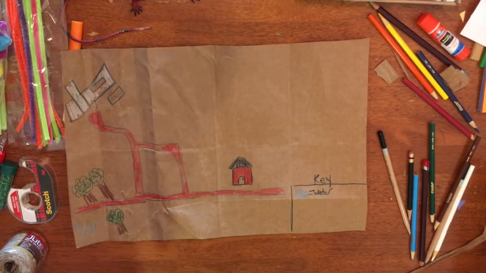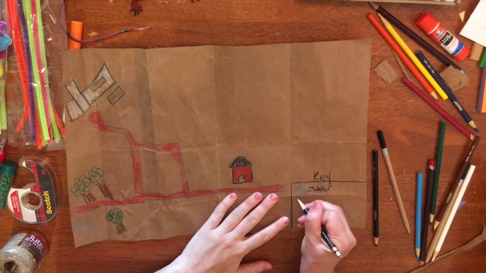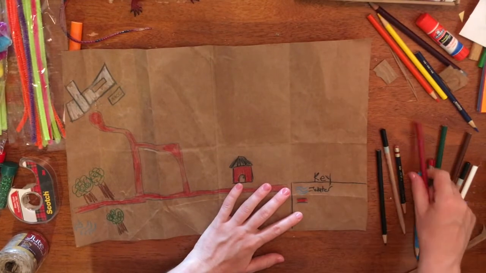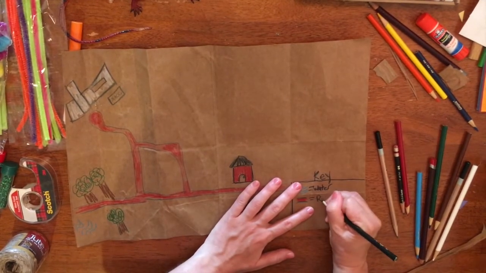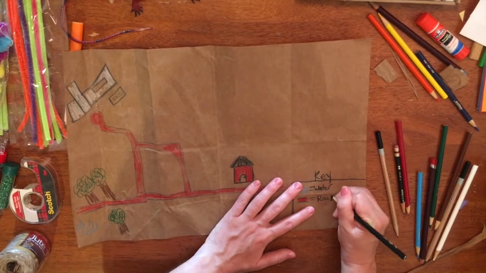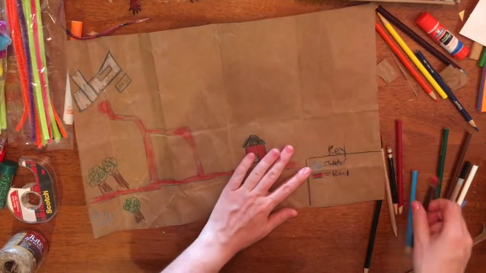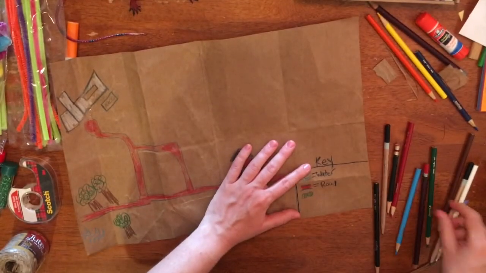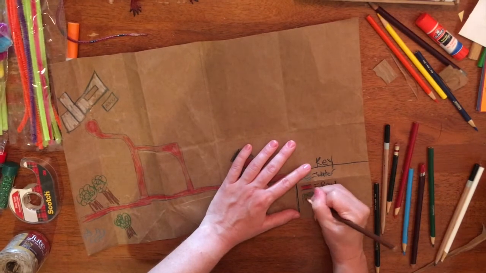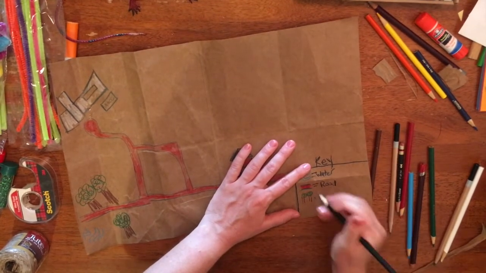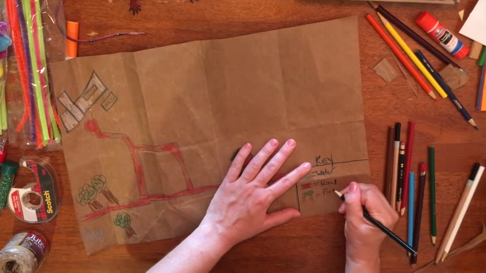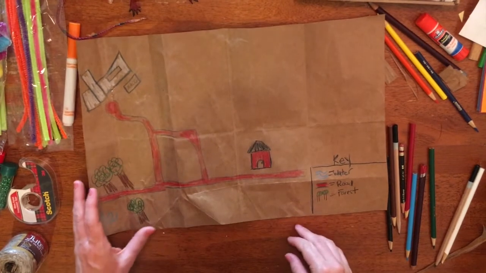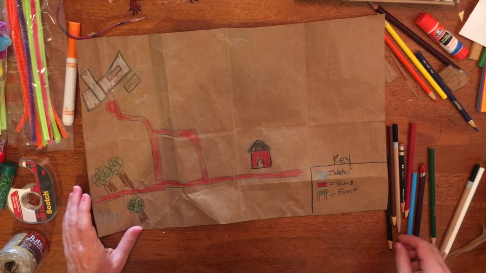Okay, I've also made a symbol for a road. So I'm gonna do this, for a road or a bike path. And then I'm gonna write equals road. Okay, and then I've also got some trees, which mean forest. So I'm gonna put some little trees here. And they're a little bit smaller so that they fit. And this is gonna equal forest. And you can add as many things as you need to the key. Maybe there are more things that make sense for you and for your map. So this is a start of my map.